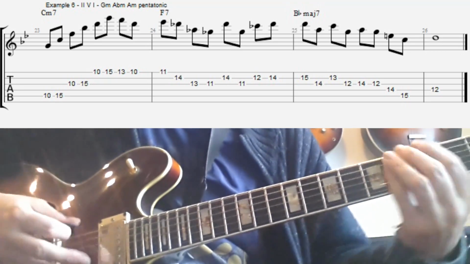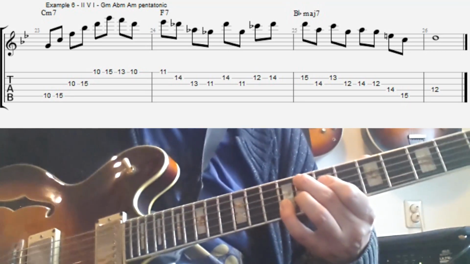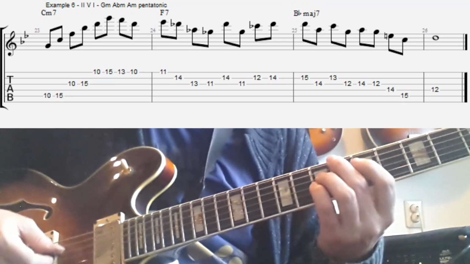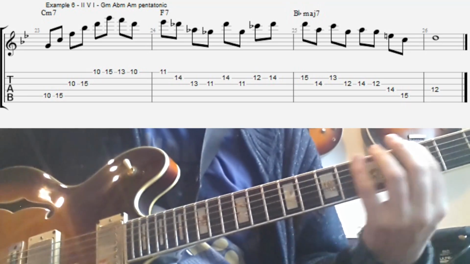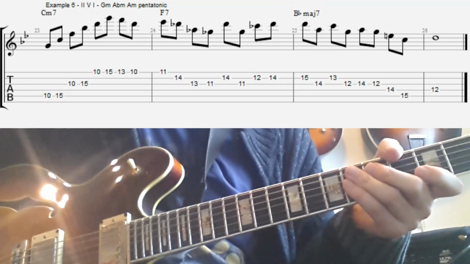You'll play a G minor pentatonic. On the F7 altered you can use A flat, and on the B flat you can use A minor. So basically you have like this chromatically ascending row of pentatonic scales, and then you make a line with that.